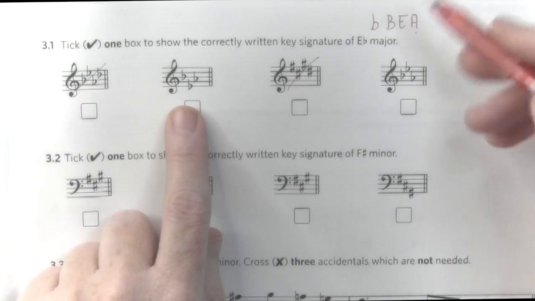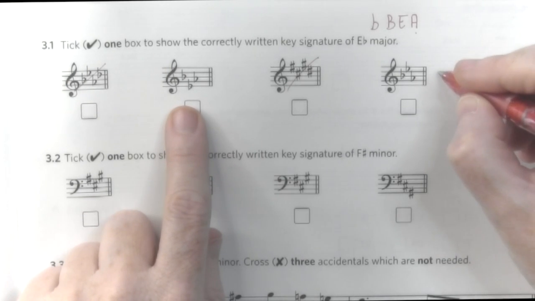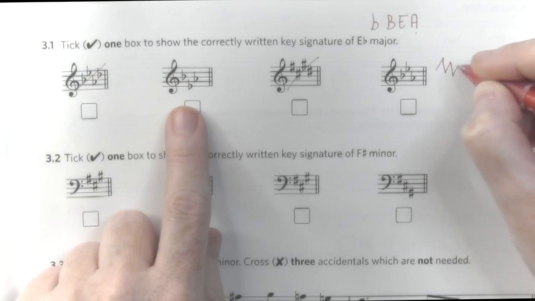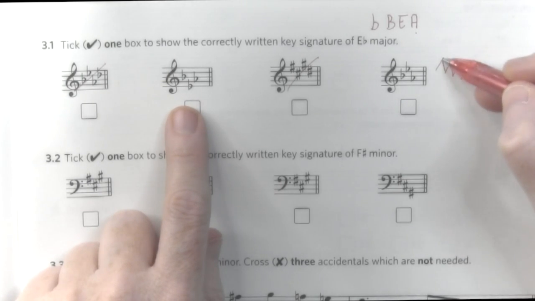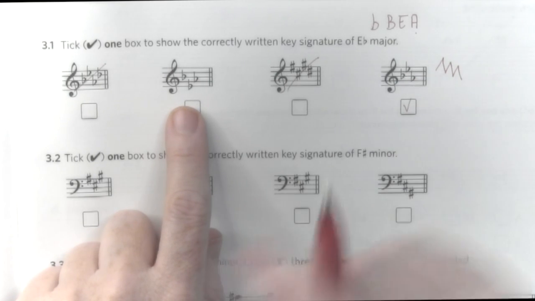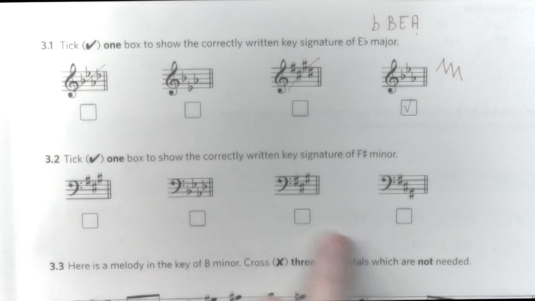So which ones are right? These ones. Because the shape of the key signatures with flats is this. Not this, not reversed. So this is the final answer.